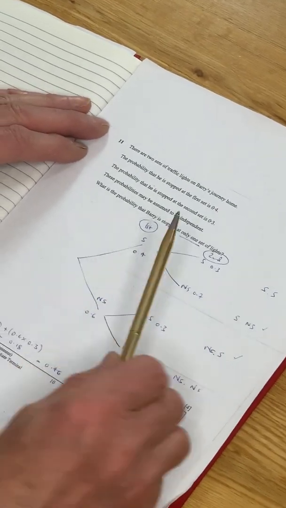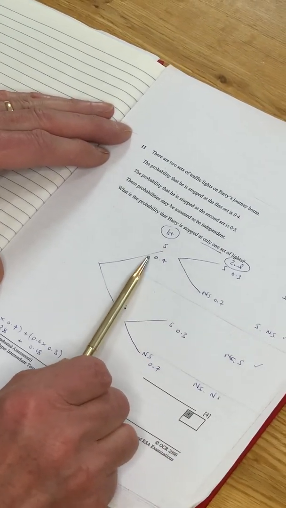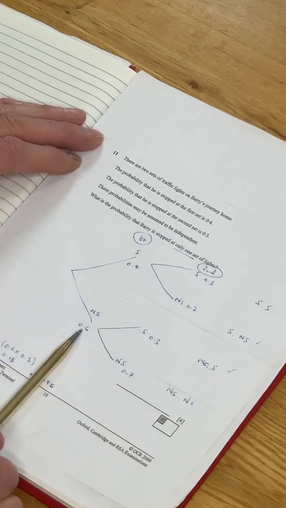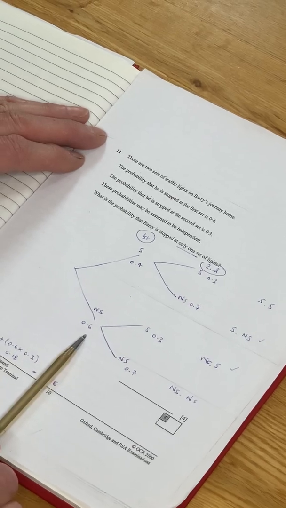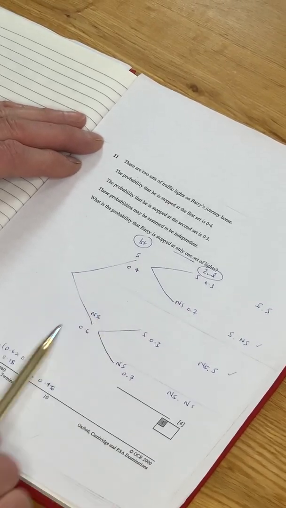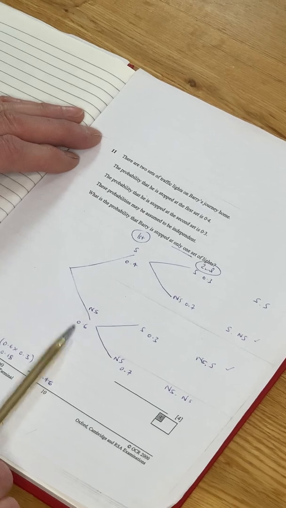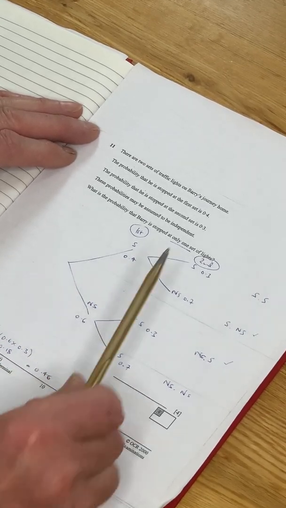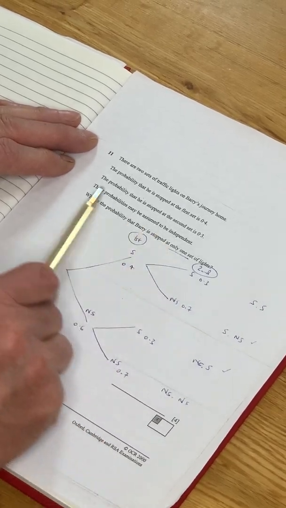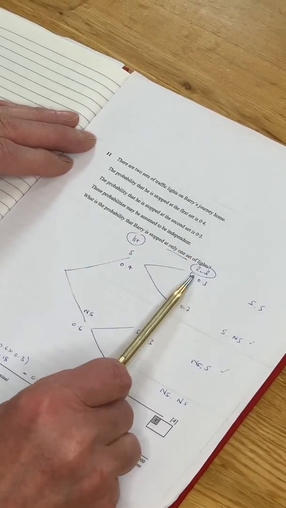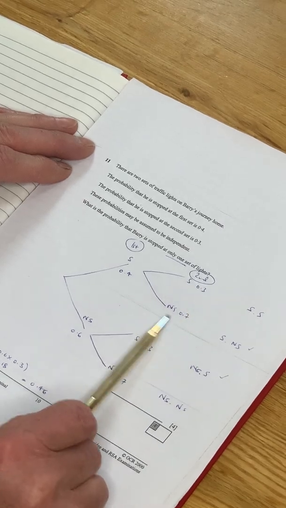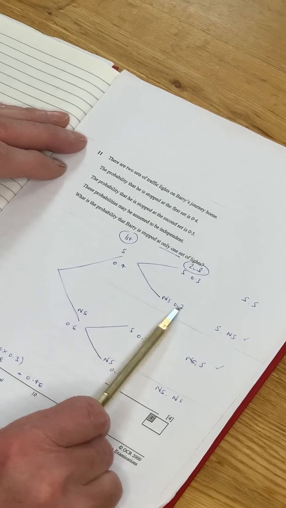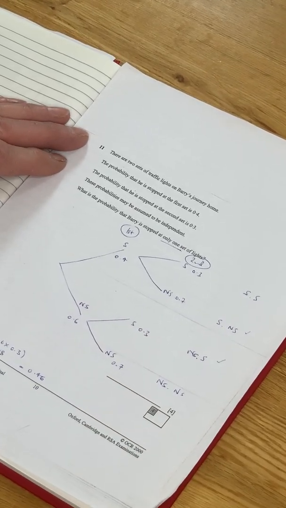The first one, Barry is stopped at the first set of traffic lights, from the question, is 0.4. The other branch of the tree means that he's not stopped at the traffic lights, and these probabilities need to add up to 1. So if we take 0.4 away from 1, we're left with 0.6. For the second set of traffic lights, the probability is different: 0.3 that it's on red, and 0.7, these two adding together, that it's on green, or he's not stopped at the traffic lights.